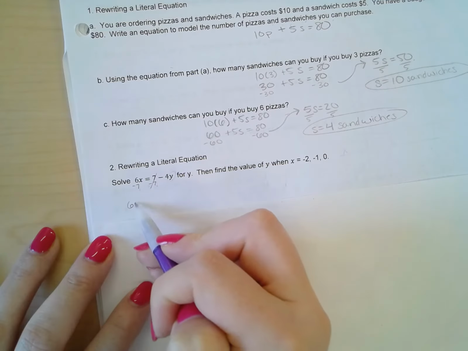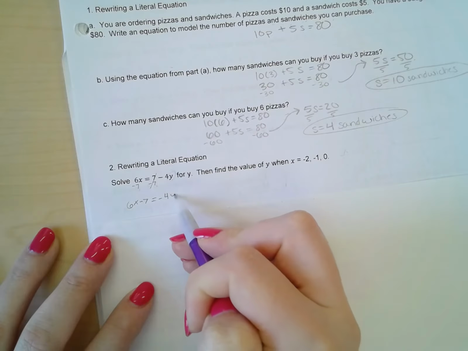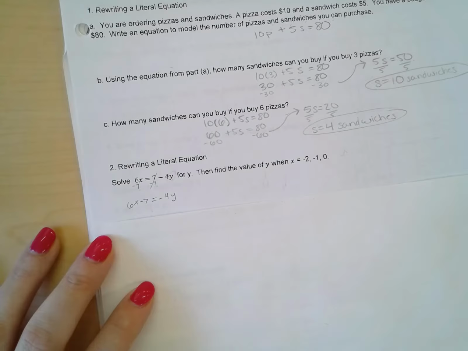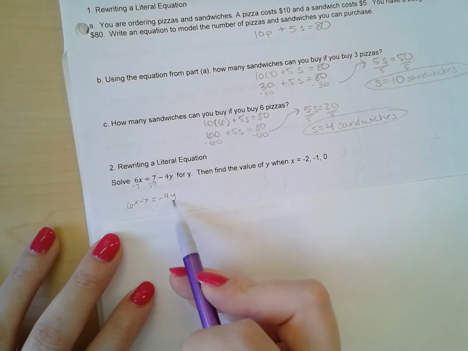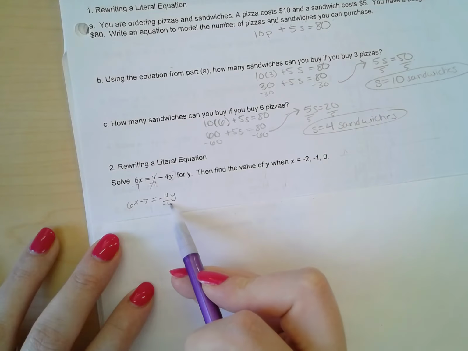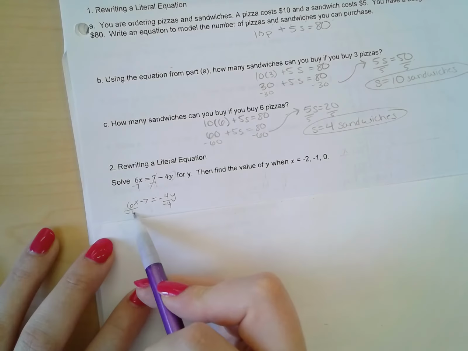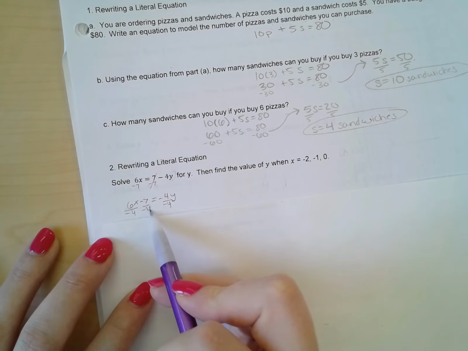So I'll have 6x minus 7 equals -4y. So now I need to get rid of the -4 that's being multiplied times the y. So I have to divide by -4. Now what I do to this side, I have to do to everything over on this side.